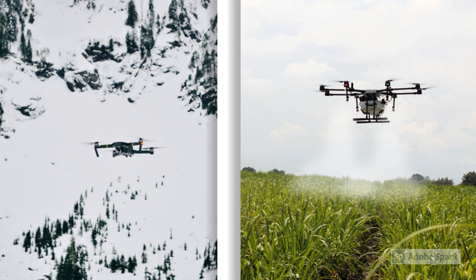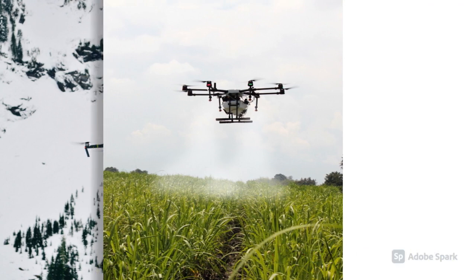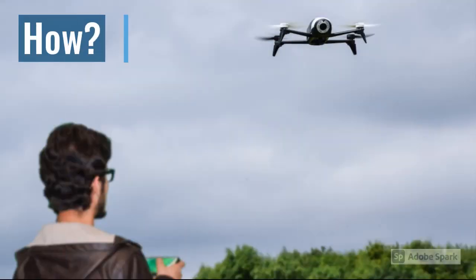Furthermore, they are used to detect illegal activities such as poaching in deep forests and wild protected areas. In the end, drones are great because they can be easily adaptable for other activities such as watering large plantations and many others. So, how do you enter the world of drones?